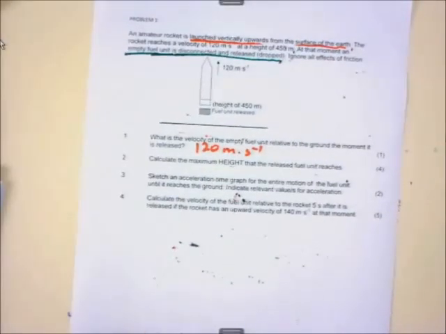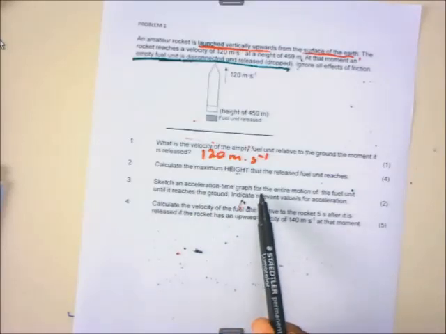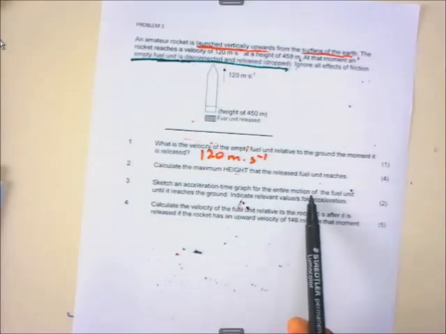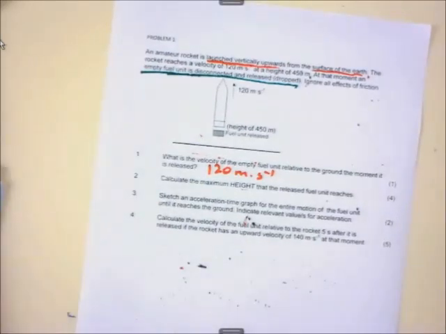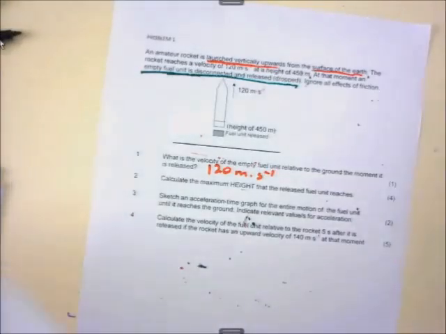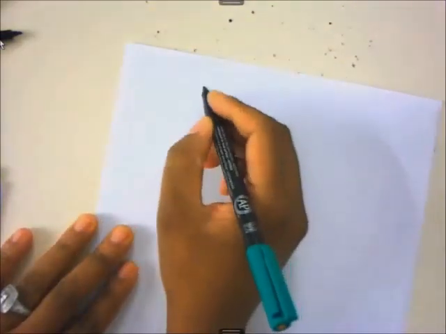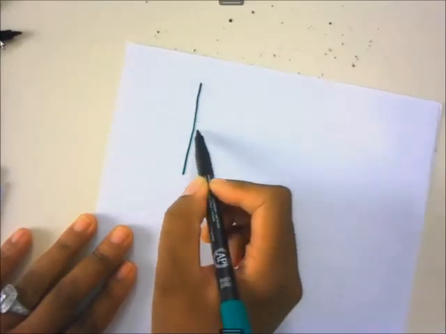The next question says, sketch an acceleration time graph for the entire motion of the fuel unit until it reaches the ground. Indicate the relevant values for acceleration. This one is so easy. When you draw the acceleration time graph, we know that the acceleration is constant. But what is important when you draw the graphs? You must have the axis.